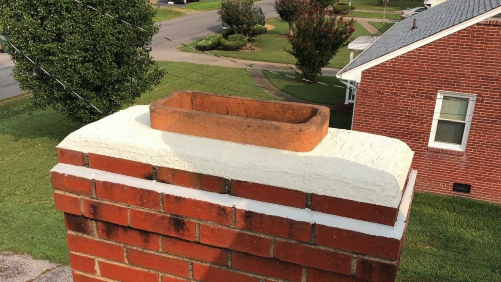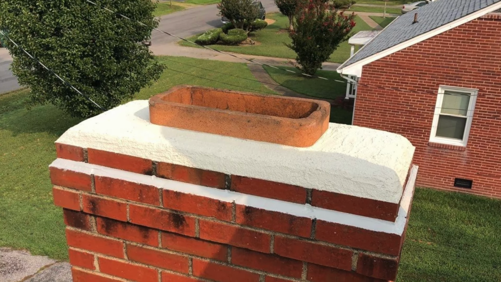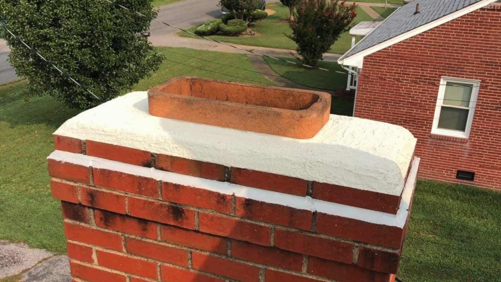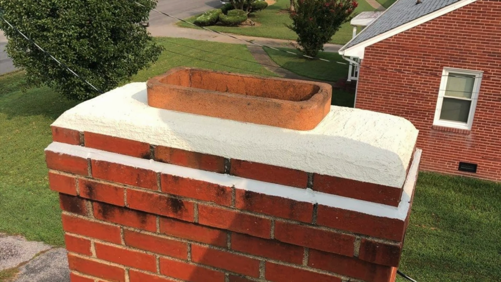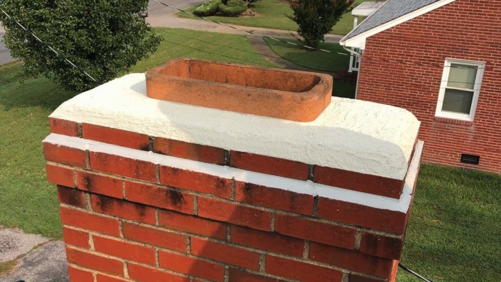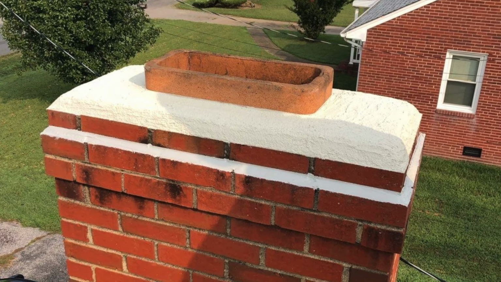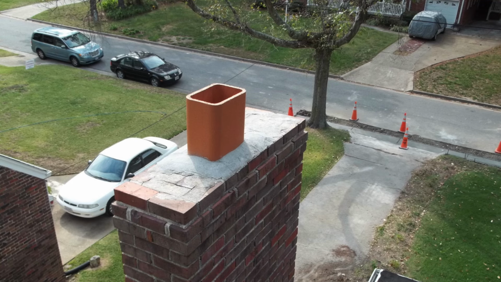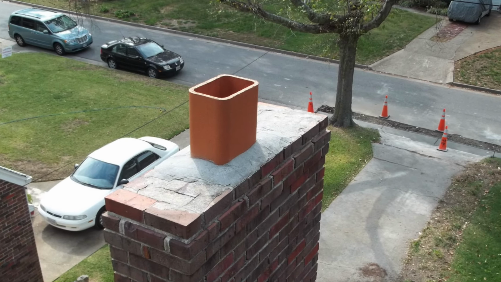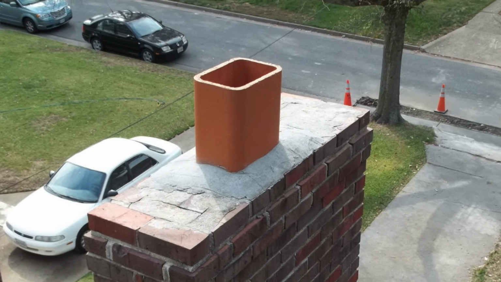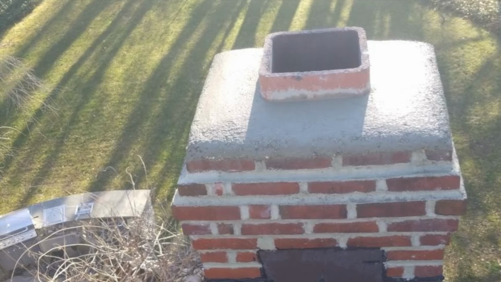Flue tiles are required to extend above the chimney crown, but their height is carefully limited to ensure proper function, durability, and safety. The standard requirement is that the flue liner must project at least 2 inches above the crown, but no more than 4 inches above it. These dimensions are not arbitrary. They serve important performance purposes.